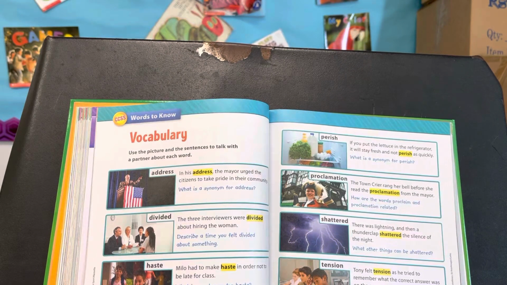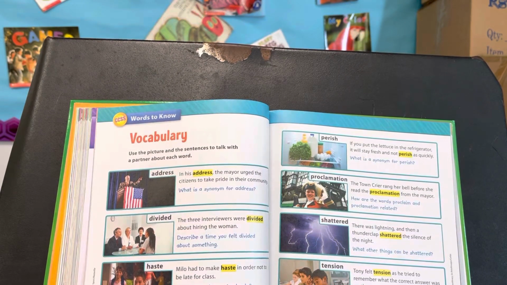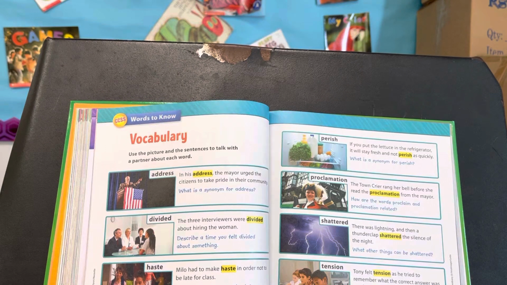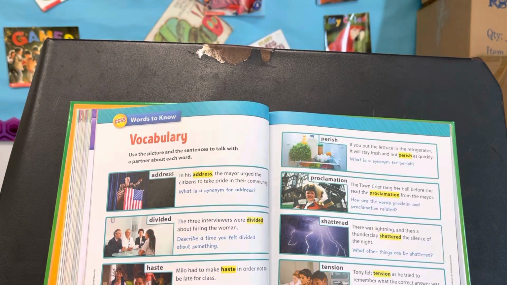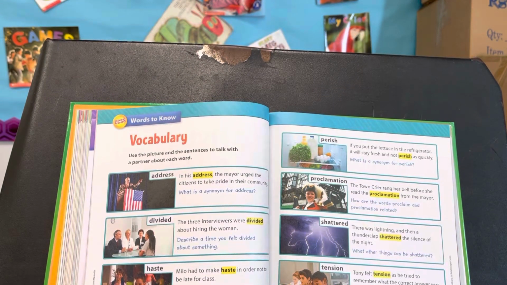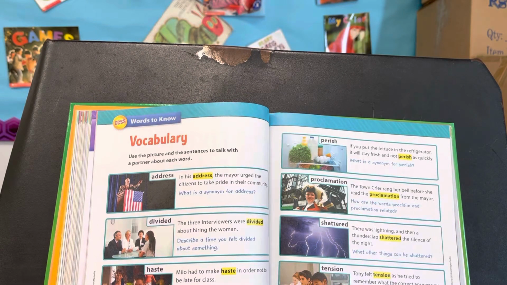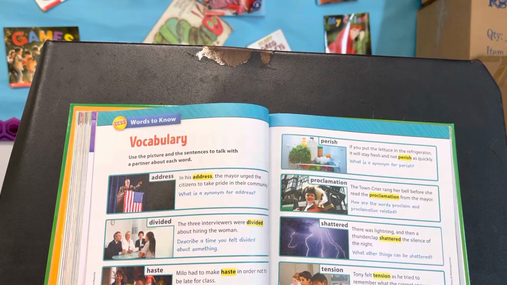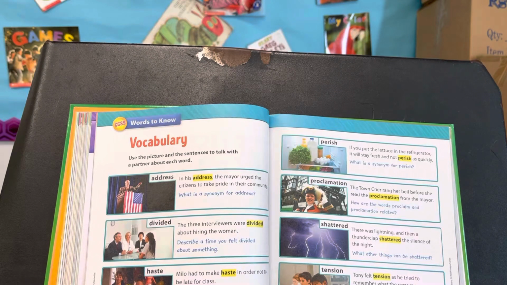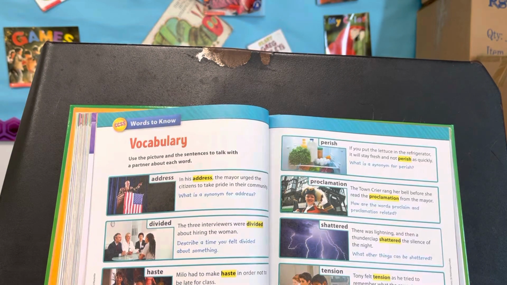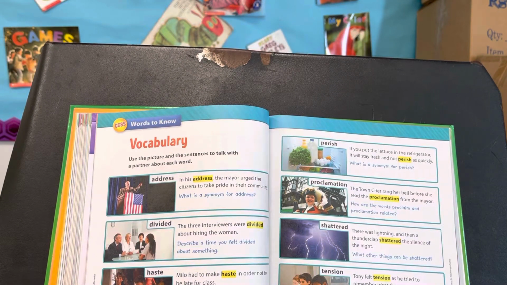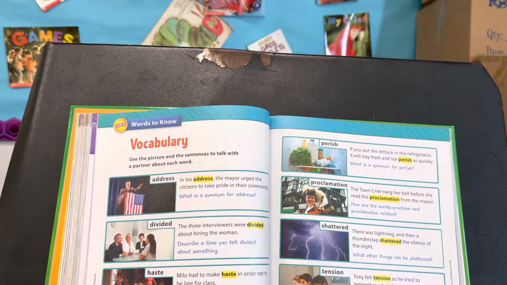Perish. If you put the lettuce in the refrigerator, it will stay fresh and not perish as quickly. What is a synonym for perish? Well, a word that's similar would be stay fresh. Not perish would be staying fresh. So perish might be die or get stale. So that would be a synonym for perish, get stale.